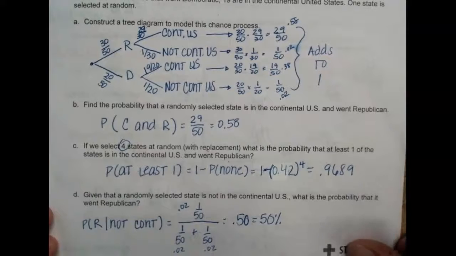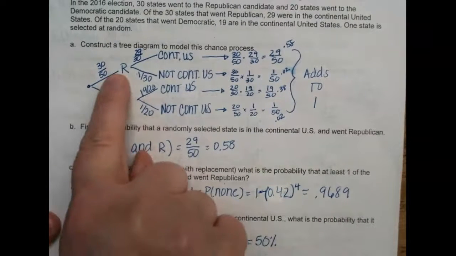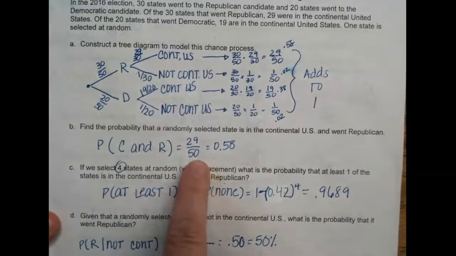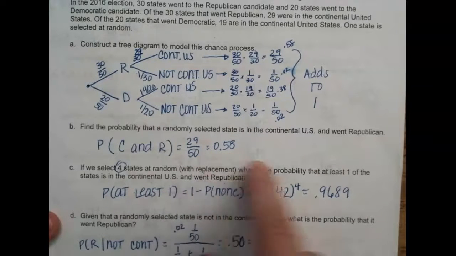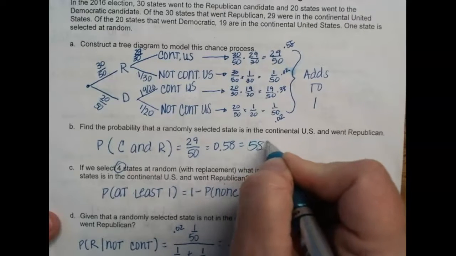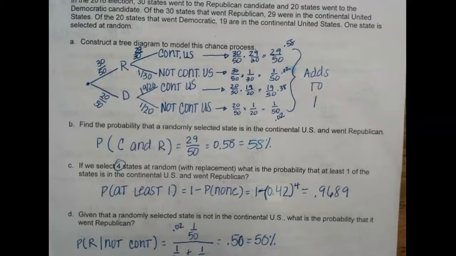All right, for part B, we wanted to find the probability that a randomly selected state is in the continental United States and went Republican. So we want continental United States and Republican. Well, that's our first branch up here. There's Republican and continental United States. That was 29 out of 50, so 0.58, which is 58%. Usually we're going to leave them in decimals for these.